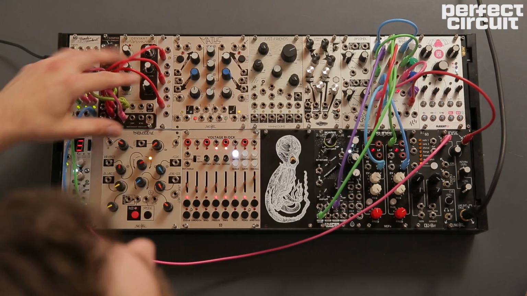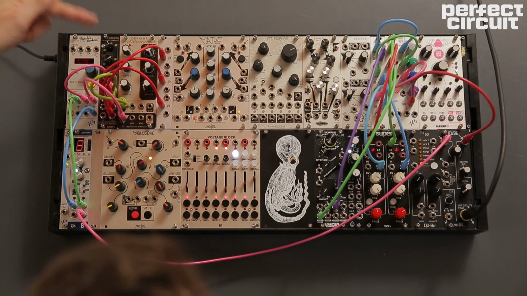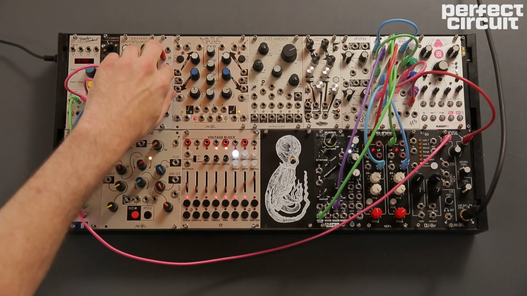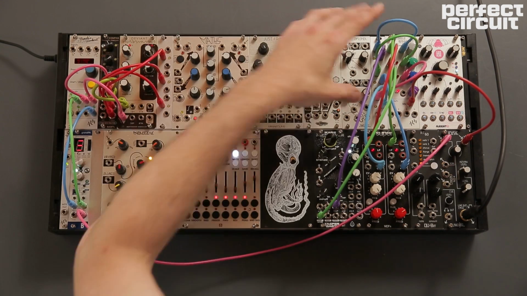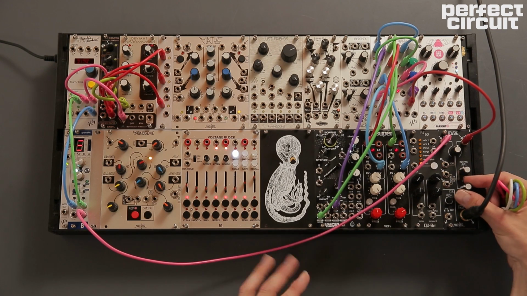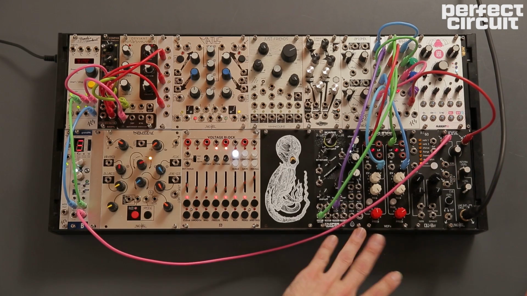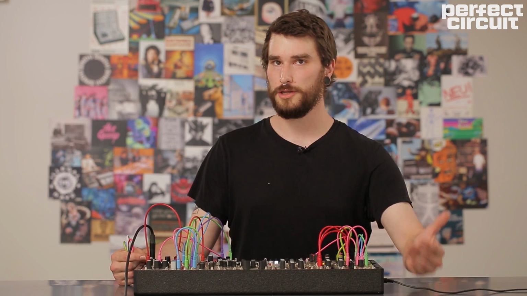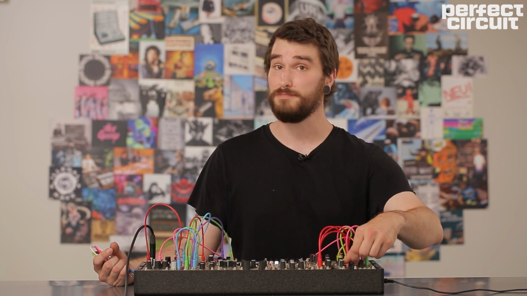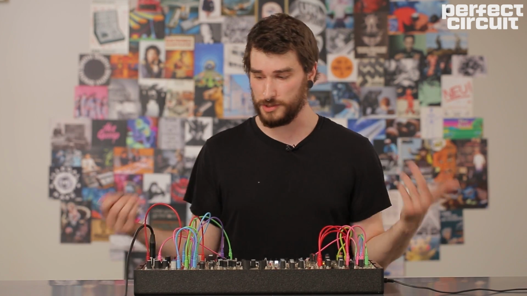So what I've patched up here is the foundation of my earlier patch. Basically, we've got the Kompas being clocked from Pams and then sending triggers into this tunnel, which come out here and turn on our VCAs, which are just sending us very simple sine waves from my filters. The Kompas will just generate cool patterns to an extent, as you can hear. And you can just play with the knobs and get interesting, fun results.